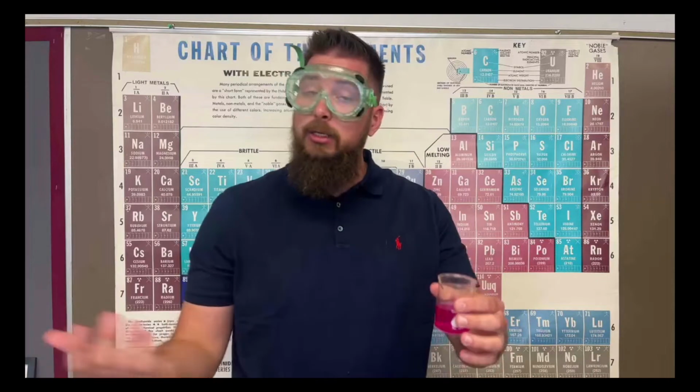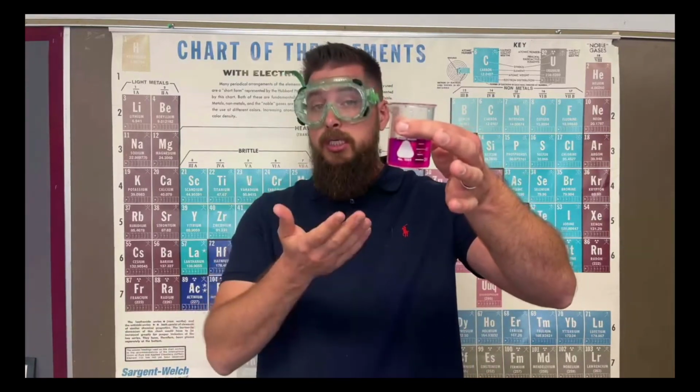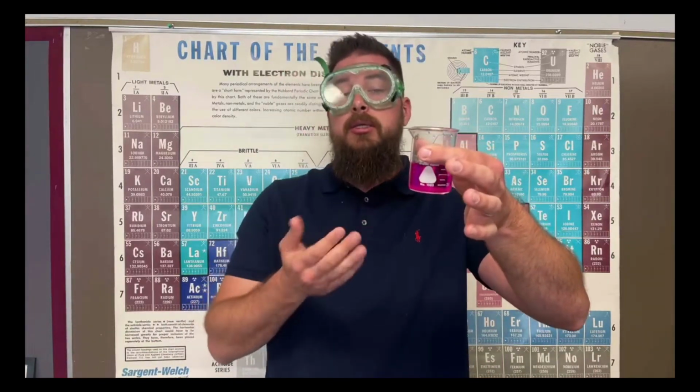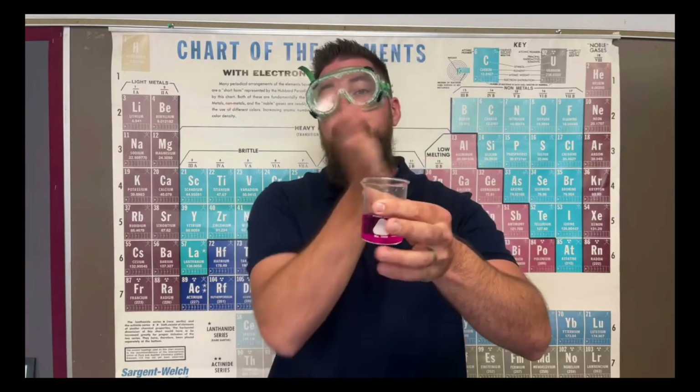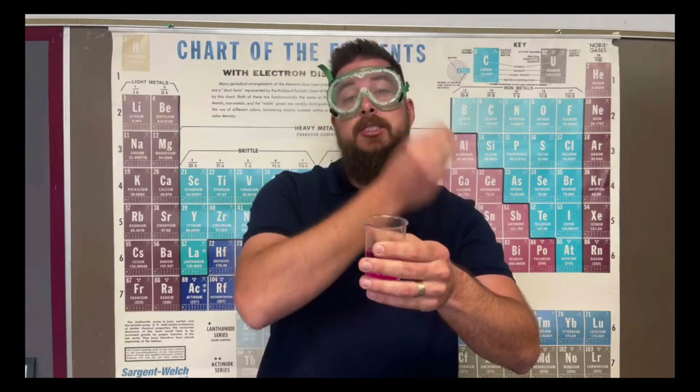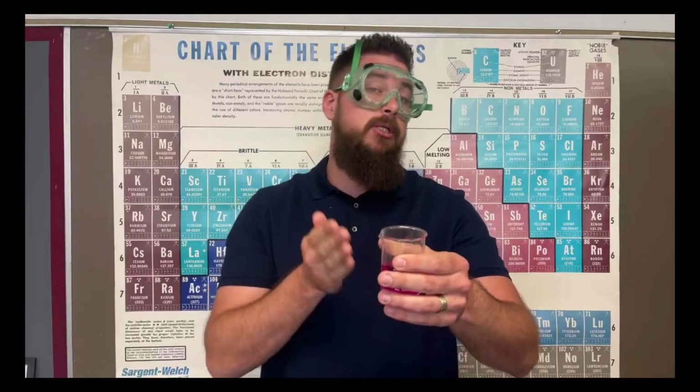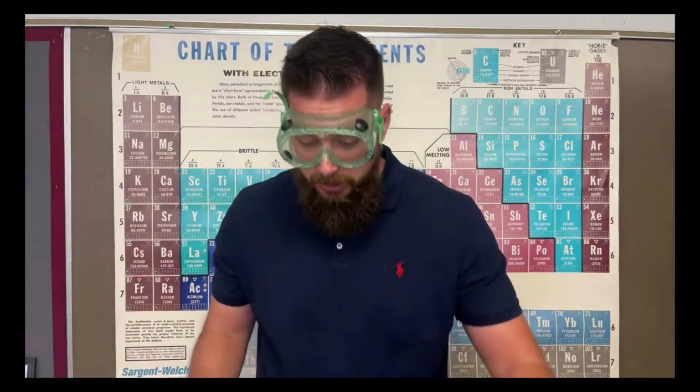And so notice how it's now pink and it's staying pink, meaning that the solution is now basic. Before it was clear, meaning that there was still some acid in there, but now we've reached the point at which it's pink and it's staying pink, which means that it's basic.